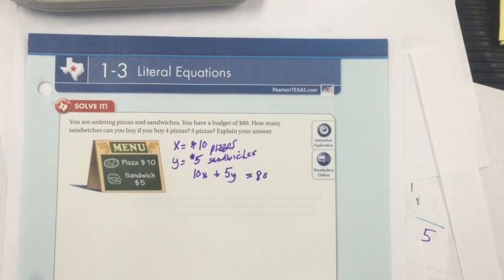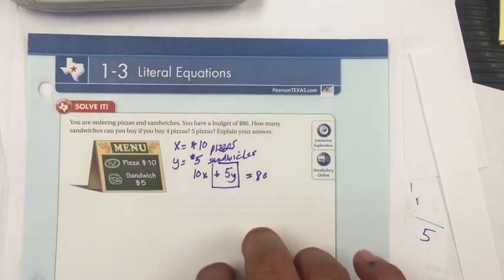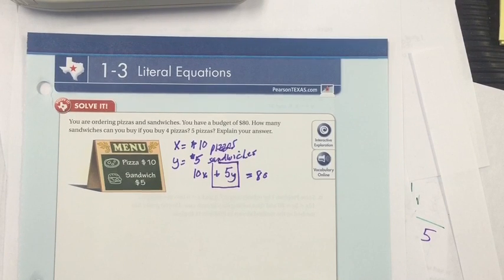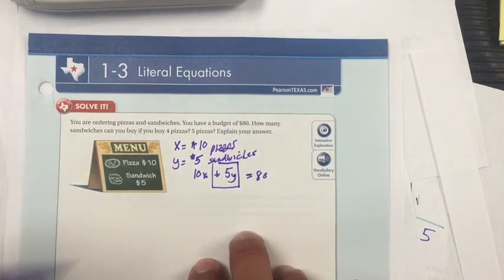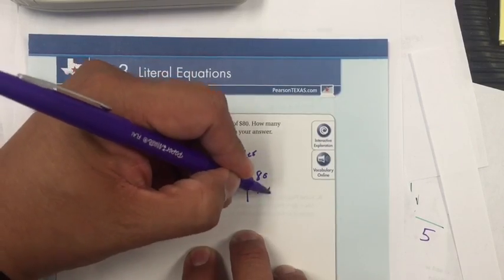So what I'm going to do is box in my variable term that I want to isolate. So I'm going to box in the 5y. So what do we need to get rid of? Or what do we need to move out of there? What's over there with that 5y? 10x. So how do we get rid of that? How do we make it cancel? Not divide. Subtract. Exactly. I'm going to minus 10x. Whatever we do to one side, we do to the other.